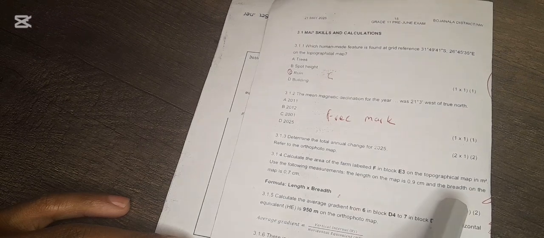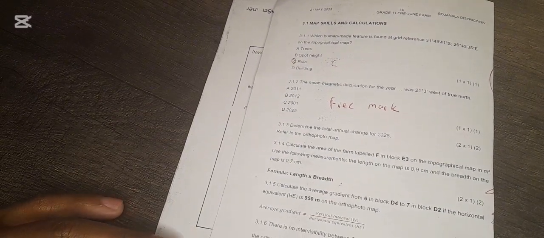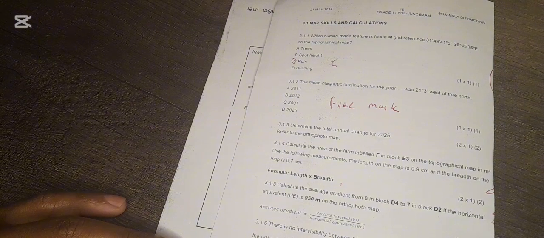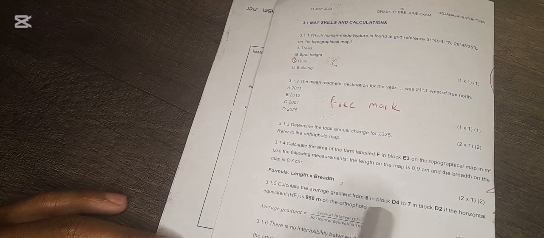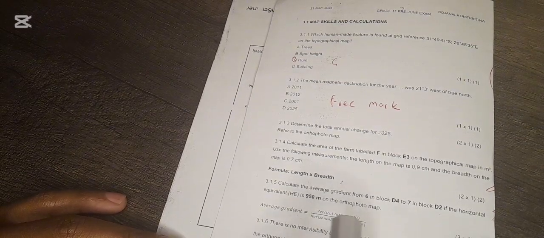Then they continue to say that we use the following measurements: the length on the map being 0.9 centimeter and the breadth, or the width, being 0.7. Everything is given. It means you don't have to measure anything with your ruler. You just have to use whatever the examiner is giving you here. Sometimes, in other previous question papers, the examiner will give you only the length, and you have to find the breadth. But in this instance, they give us both the width and the length.